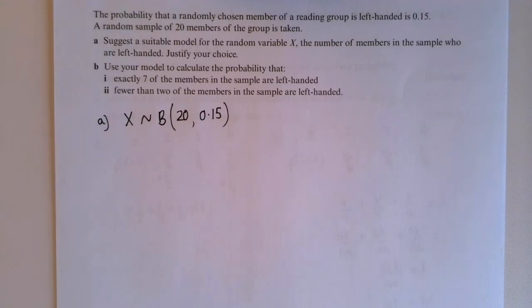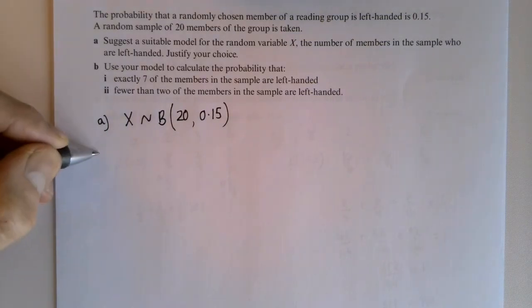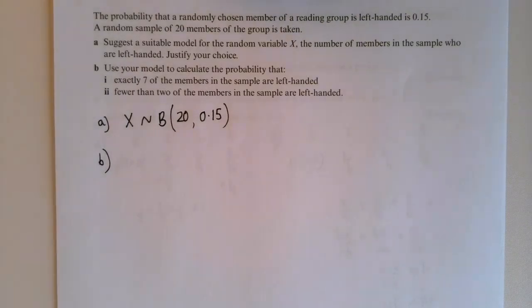But my question is, given that that's the answer to part A, can you answer part B for me? Have a go.